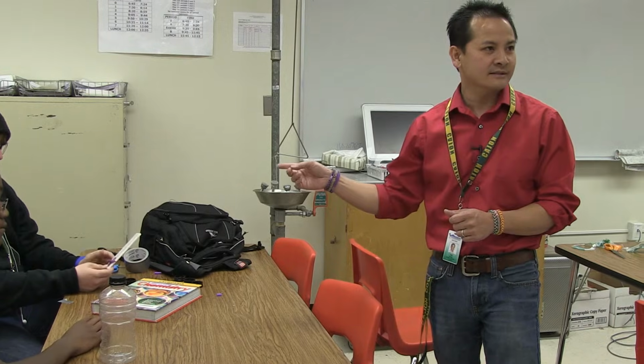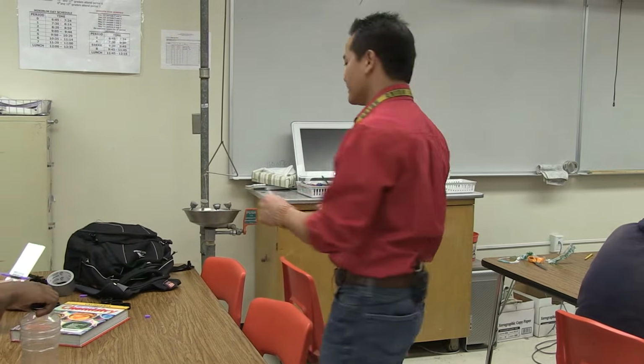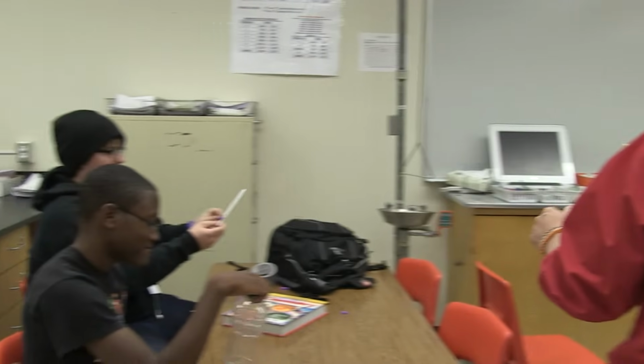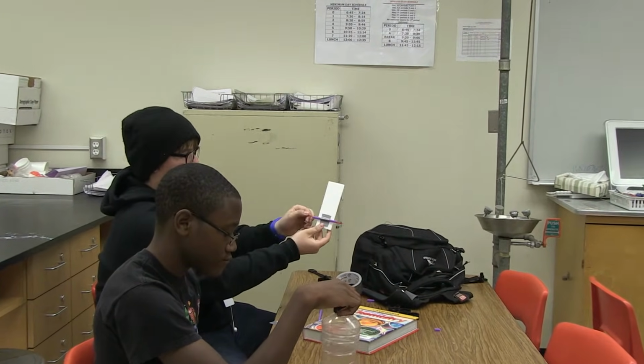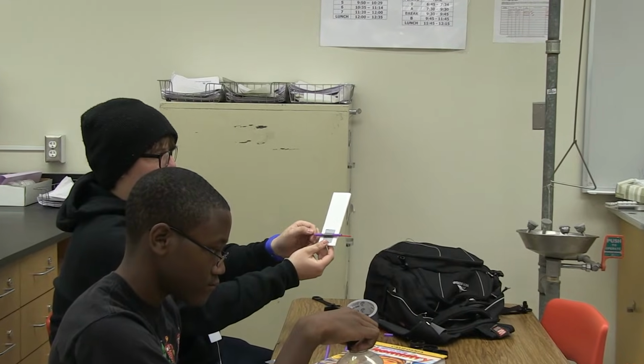Does that make sense? No? Okay, let's explain that again, okay? So he takes a small straw, takes it to the bigger straw, and then that allows the wheels to spin.